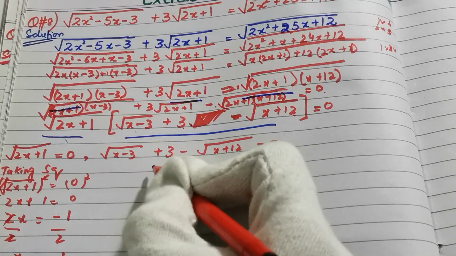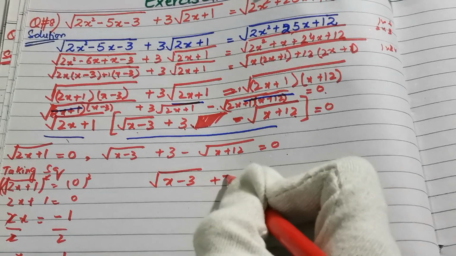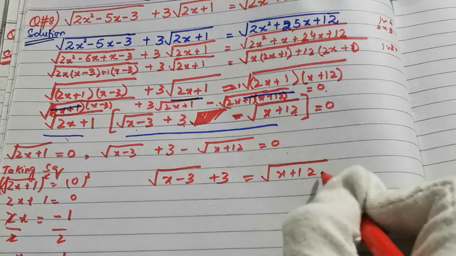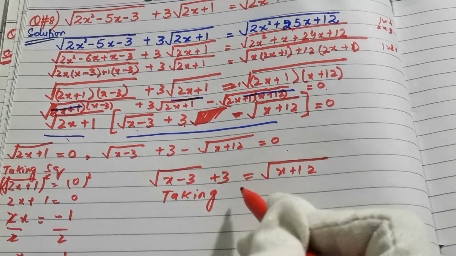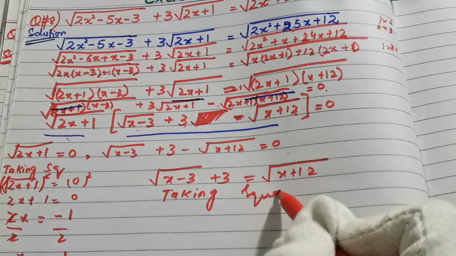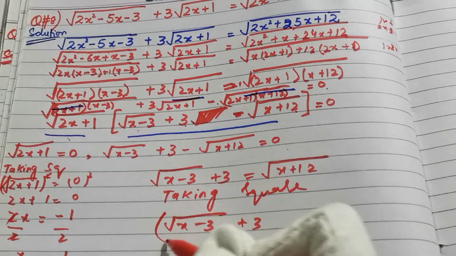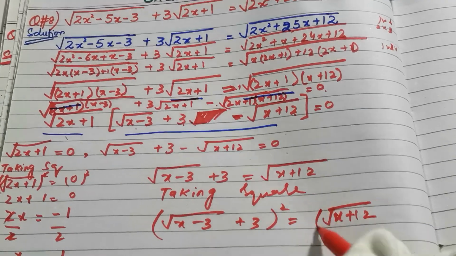Now under root x minus 3 plus 3 as it is, we will take to the right side; minus becomes positive sign. So taking square, under root x minus 3 plus 3 square is equal to under root x plus 12 square.